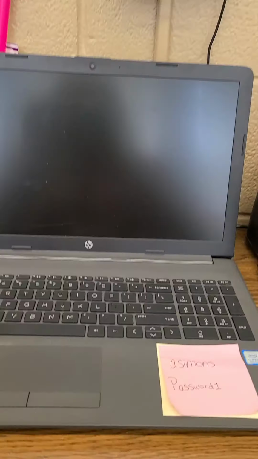They're not always the same. Sometimes they're a little bit different. Things might be in a different spot, but they're usually pretty close. So I'm going to show you the parts now.